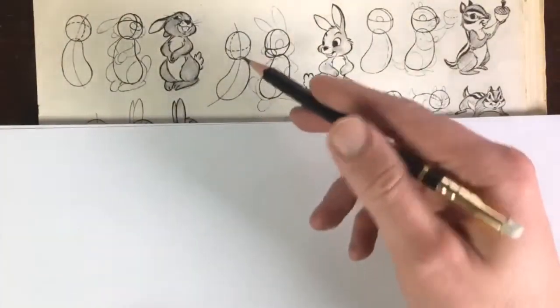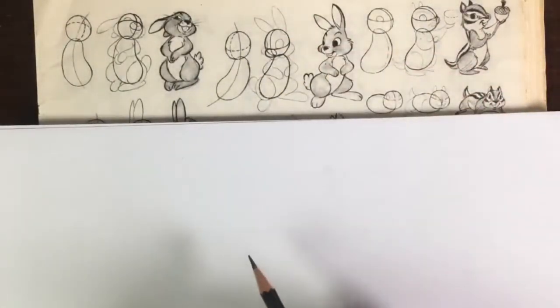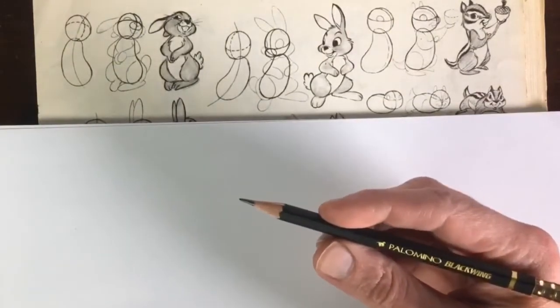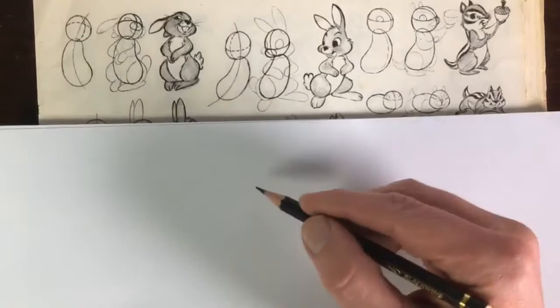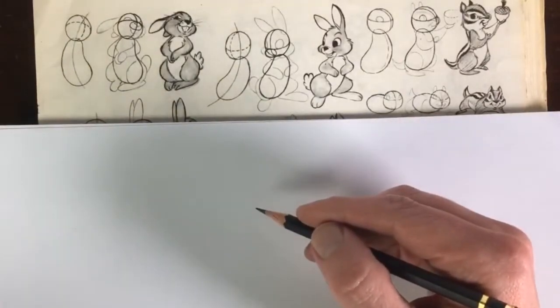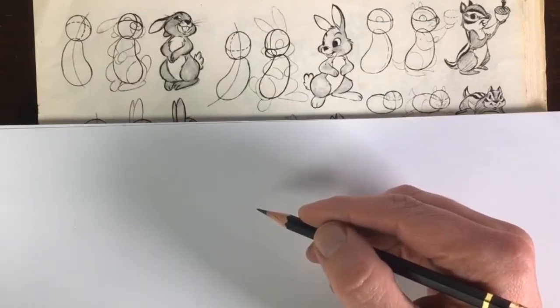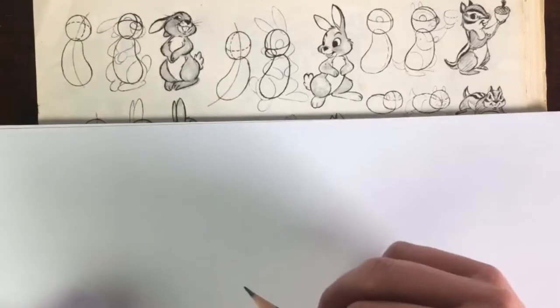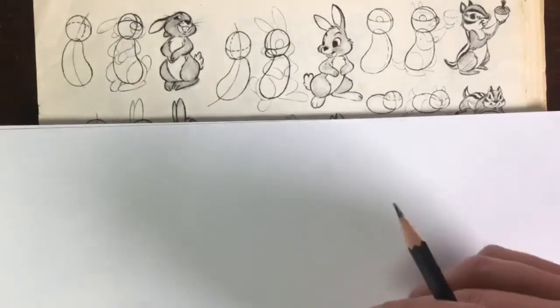I'm going to draw it a little bit bigger on this paper, and I'm just using a pencil and paper. You can do this on any paper. You can also draw this on an iPad or in Photoshop, doesn't really matter, but these are just the basics of drawing a cartoon rabbit.